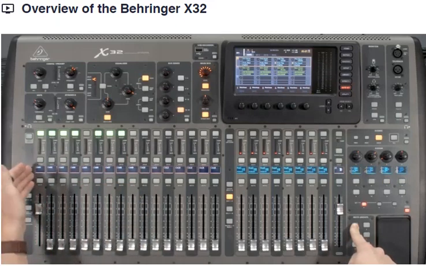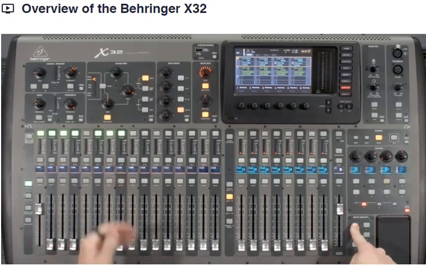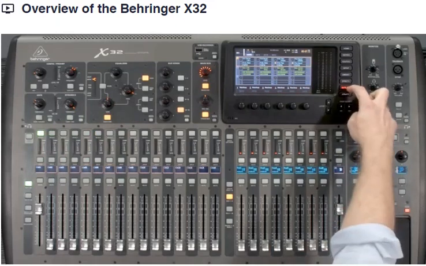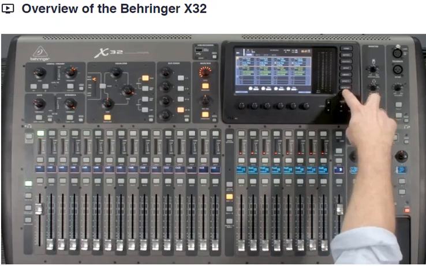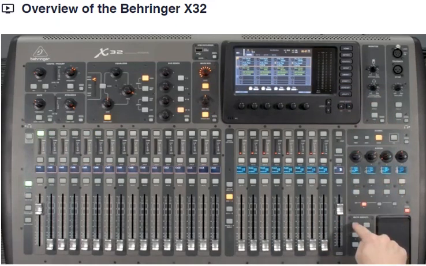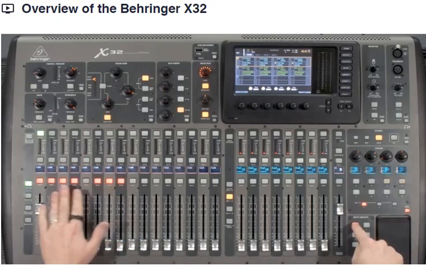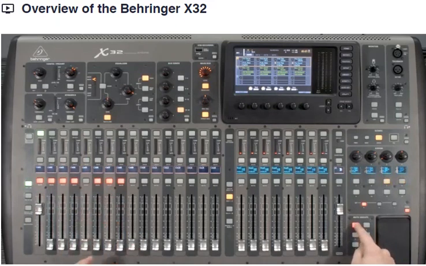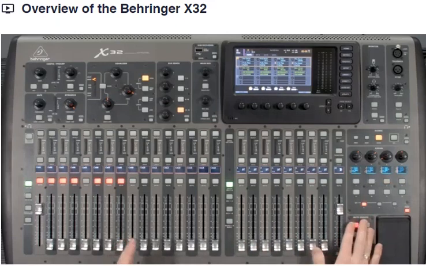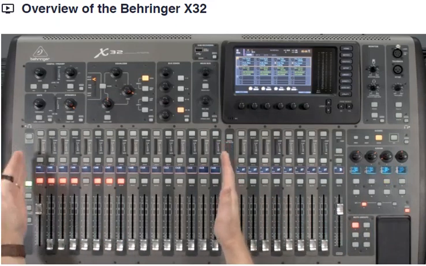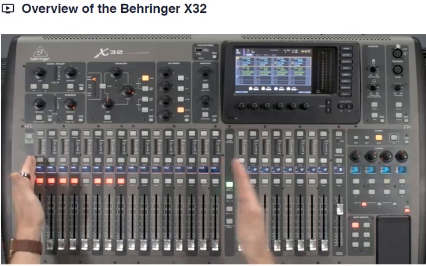So for instance, I'm going to select 1 through 4, 6 through 8. Once I turn off this mute group button up here at the LCD screen, and I press the mute group, those channels that are associated with this mute group are going to be muted. One thing to note about mute groups is you are able to control everything on the left-hand side of the board with a mute group.